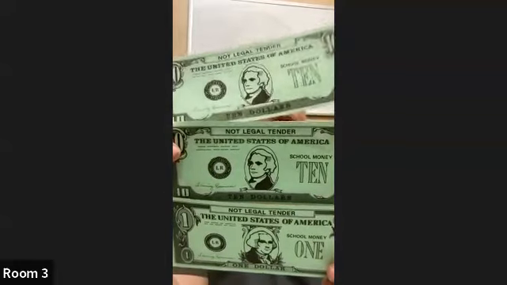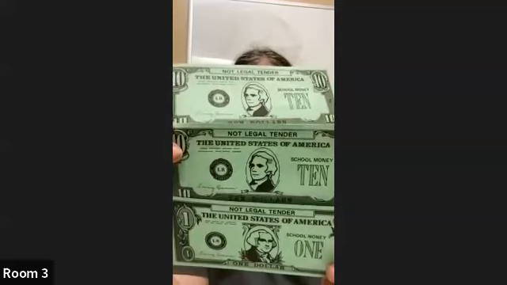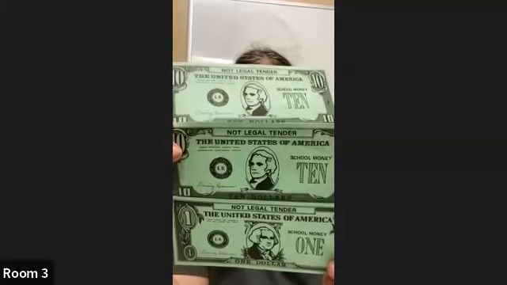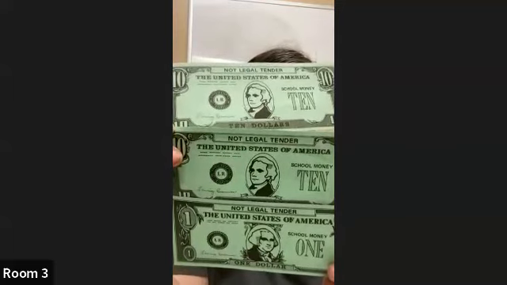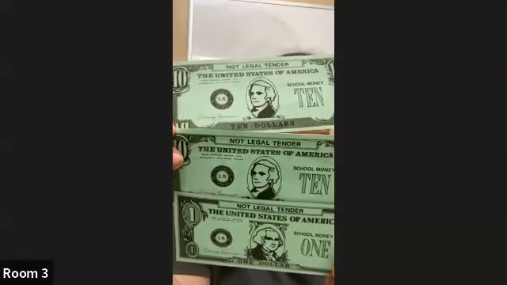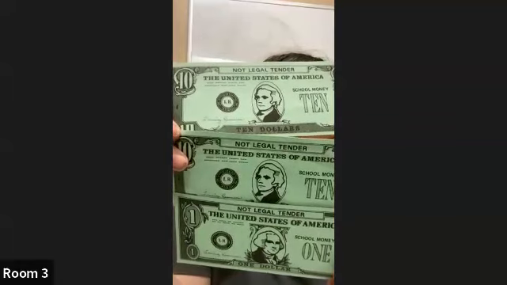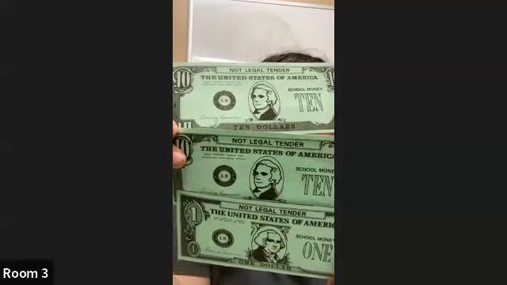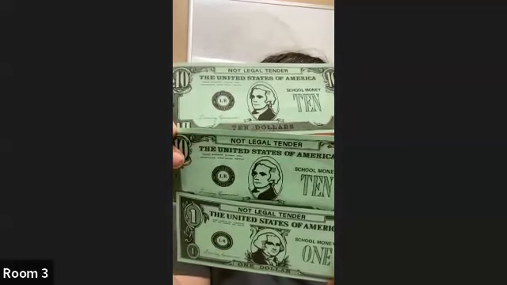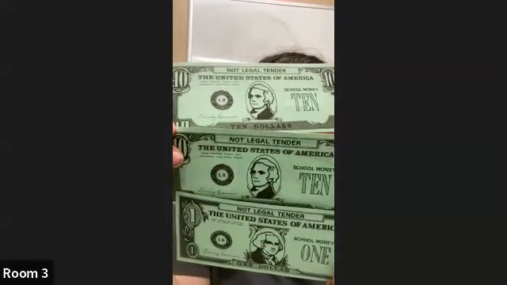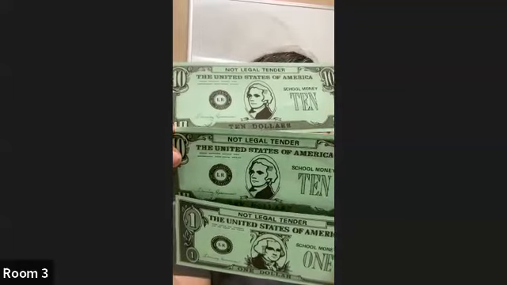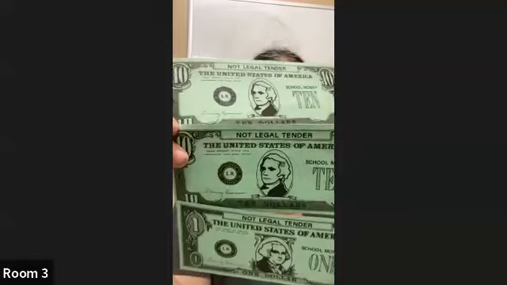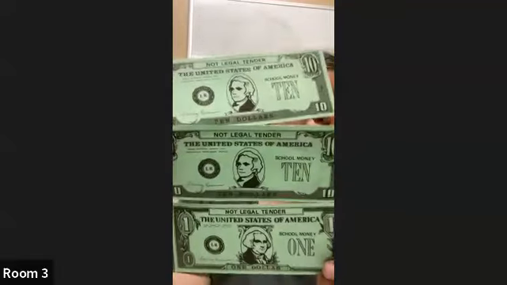What's 20 plus 1? What number comes after 20 if you're counting? You go 19, 20, 21. So I have $21 in my hand.